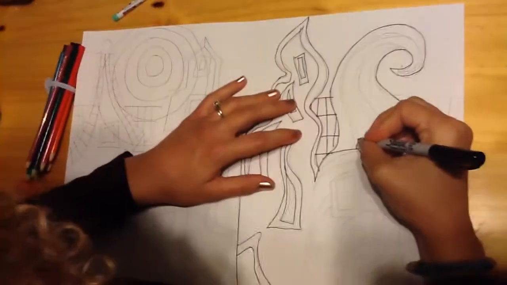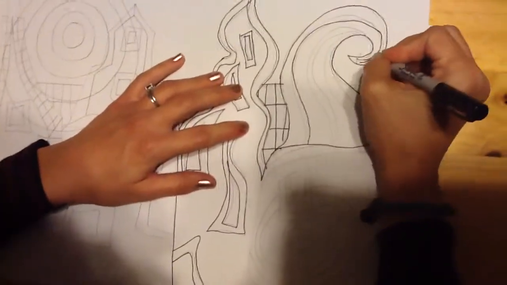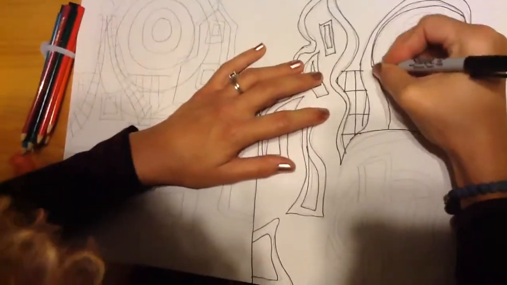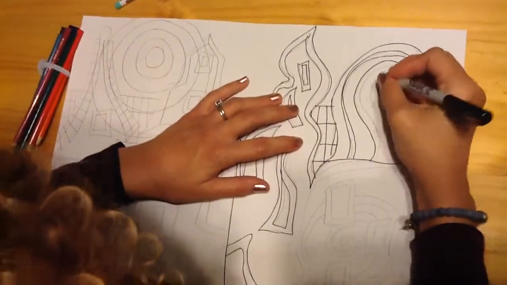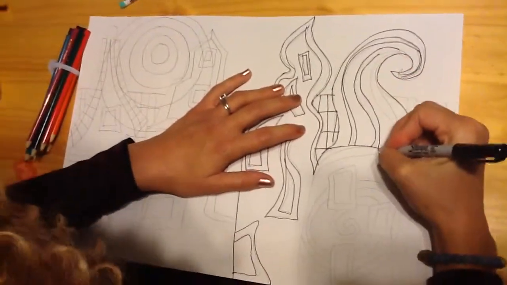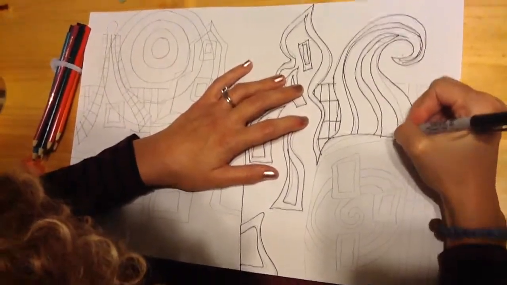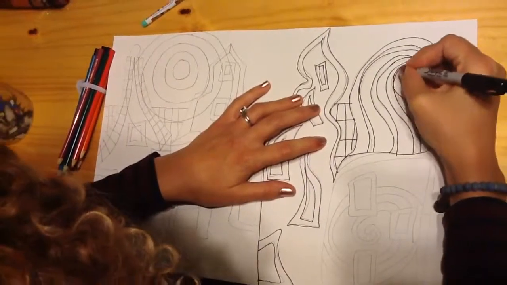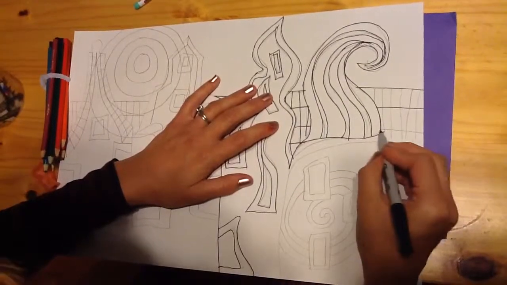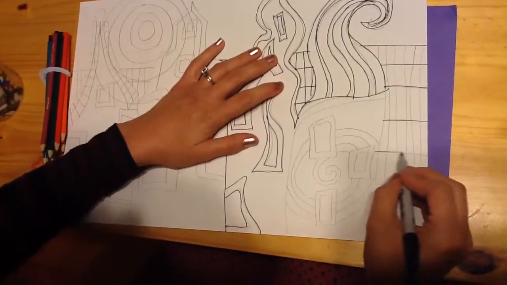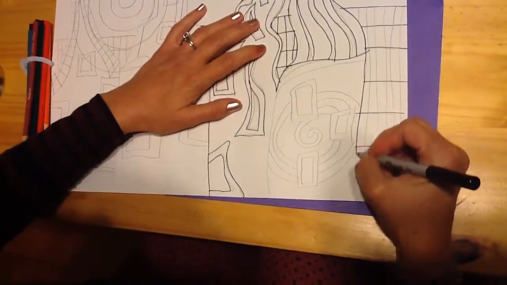Just going to continue tracing all of my shapes here. We've got a snowy cat today who's trying to invade our picture. He just wants to be part of it all. So don't mind him if you see him pop up. It's no big deal. So I'm just super carefully tracing each of my areas.